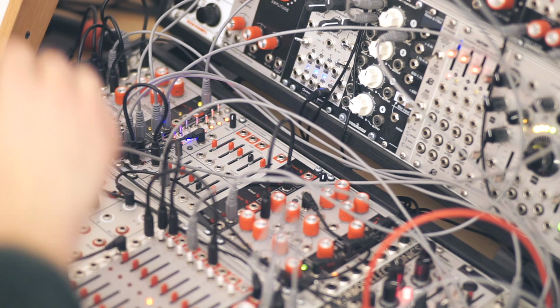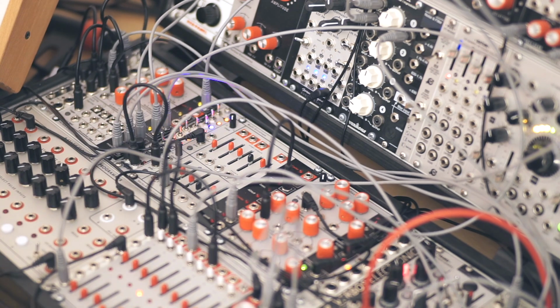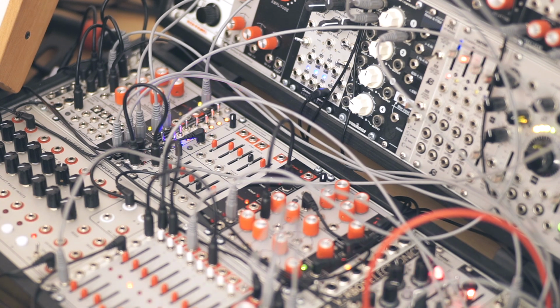So I've used the white noise first as a simple hi-hat. Oops, not the one, that one. So, super basic hi-hat. It's going into a little reverb, I think. But other than that, very static.